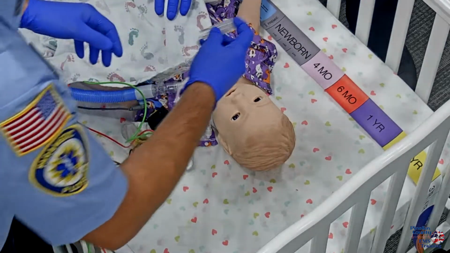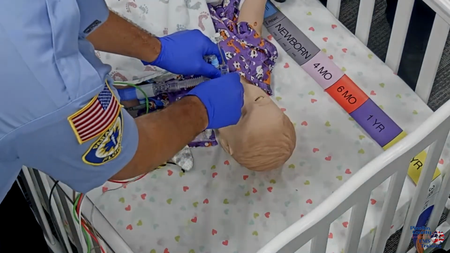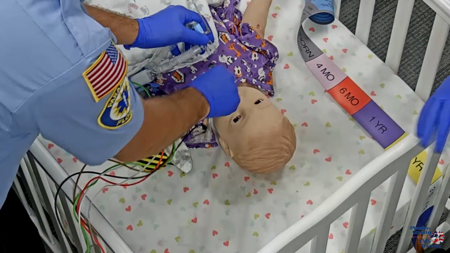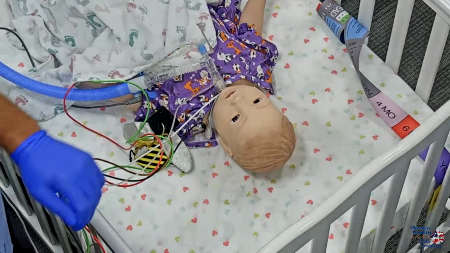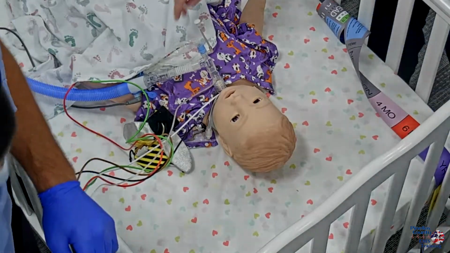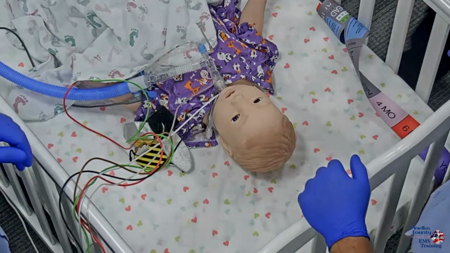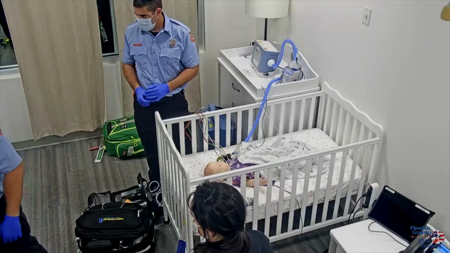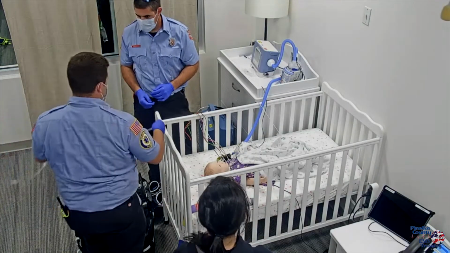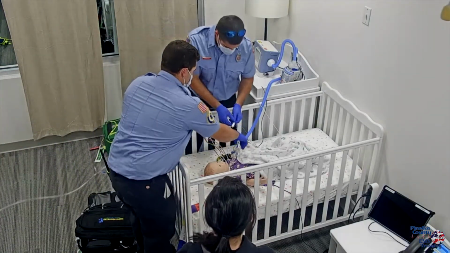And he is vent dependent? Yeah. Okay. All right. So what we can also do is we can try suctioning as well. I know when this happened before, I've seen them use this, but I've never done it myself. I don't really know how to use it. All right. So what we'll do is suction unit. Okay. All right, look up here.